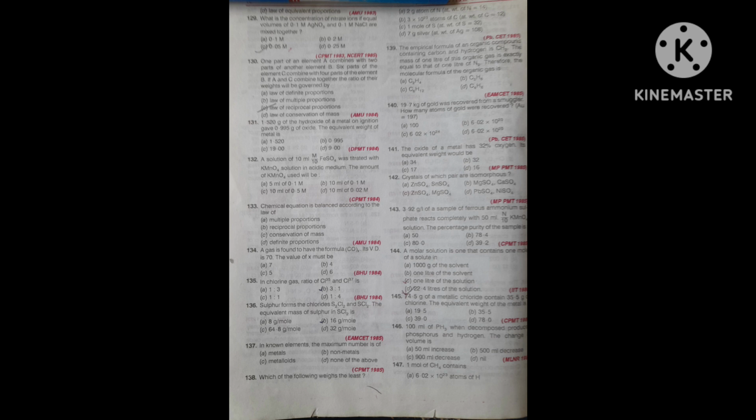Per liter means 1000 cc. So N1 into 1000 cc is equal to 1 upon 10 into 50, according to the question, because it reacts completely.